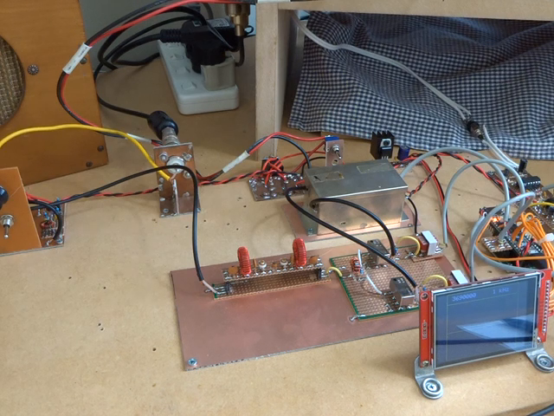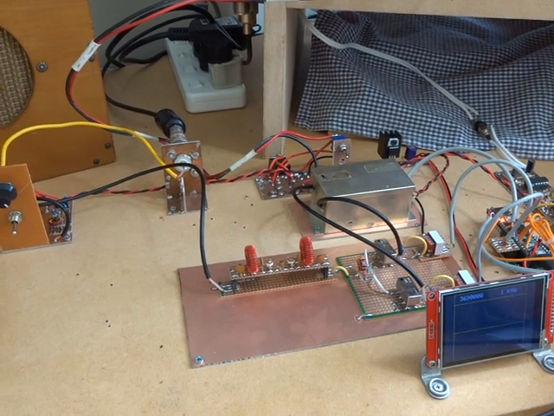For a start, I'll make sure that we have the phasing receiver pushed in. I'm just going to push it into the Teensy, and we'll see that update. Right, so the phasing receiver is now up and running.